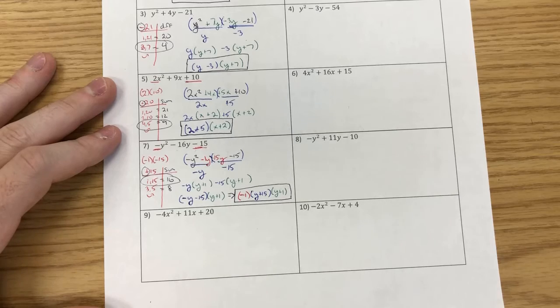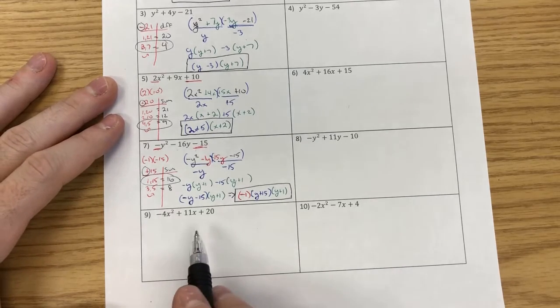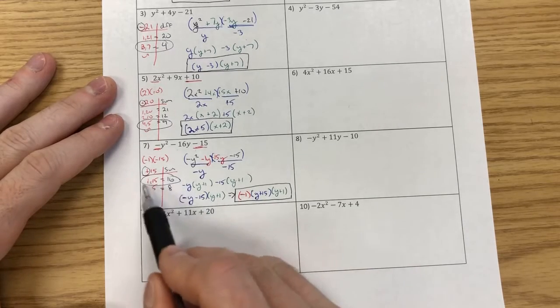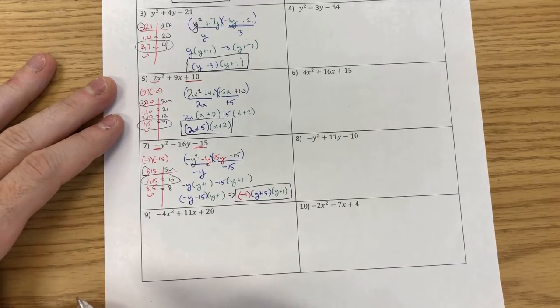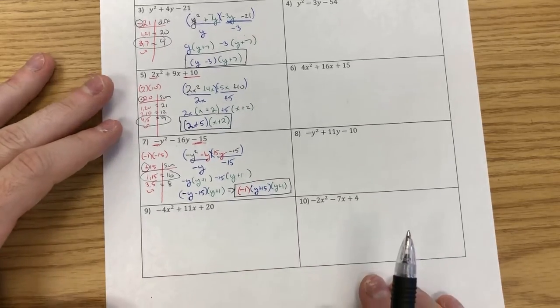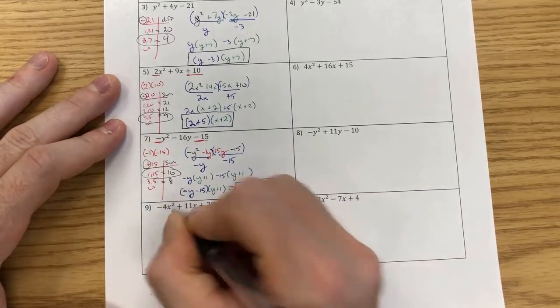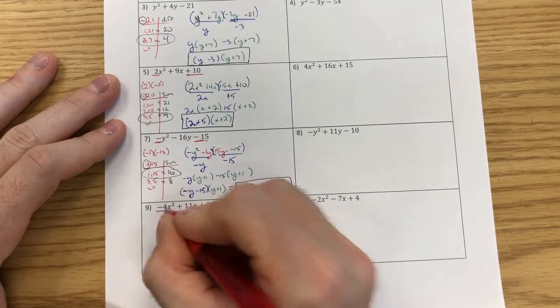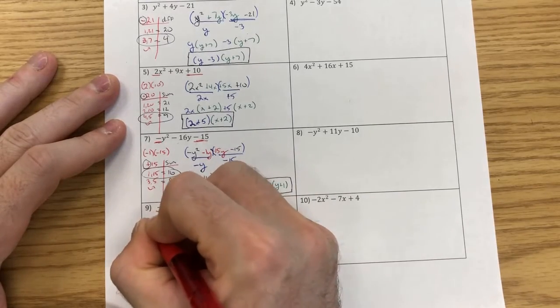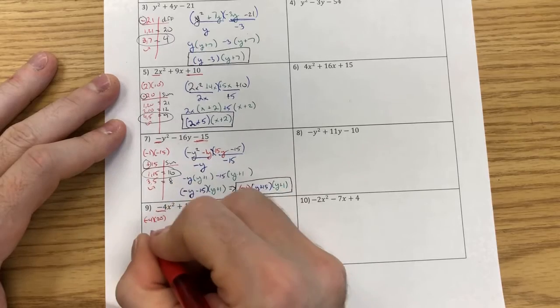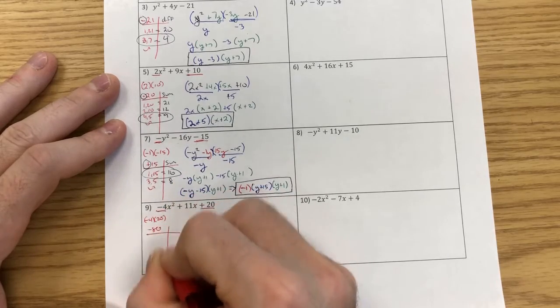So let's go ahead and knock out this last one. Now we're going to do this last one 2 different ways because many of you might be asking, well, what if I pick the wrong factors? Would I notice? And most of the time, probably not, but let's check it out. So I'm going to take negative 4, positive 20, multiply them together to get negative 80.